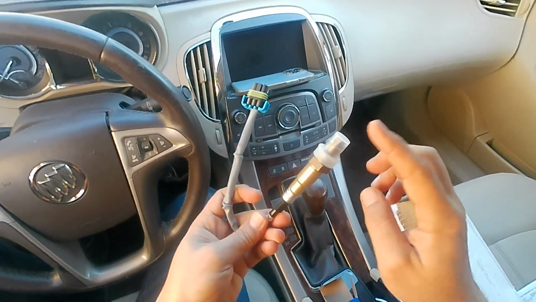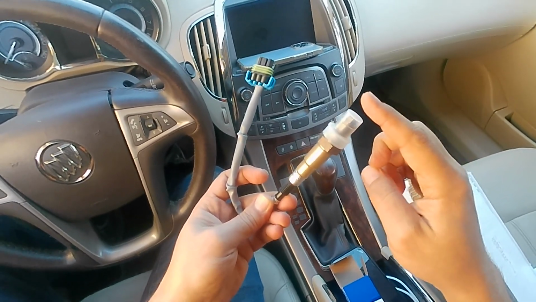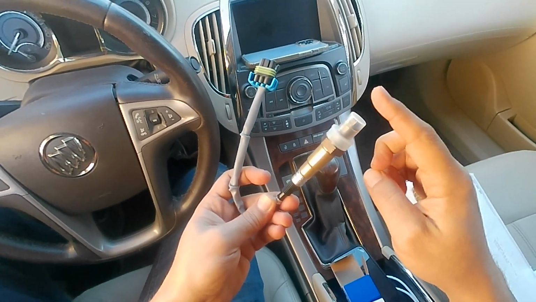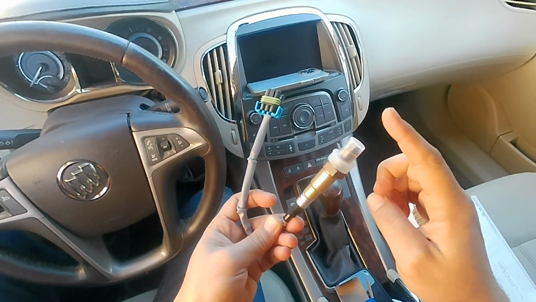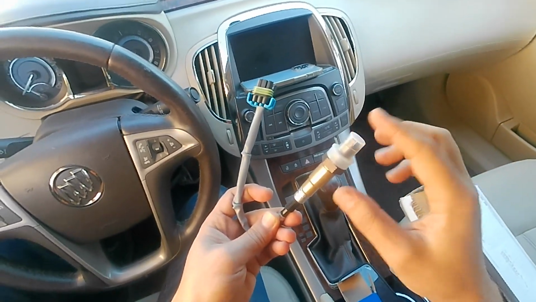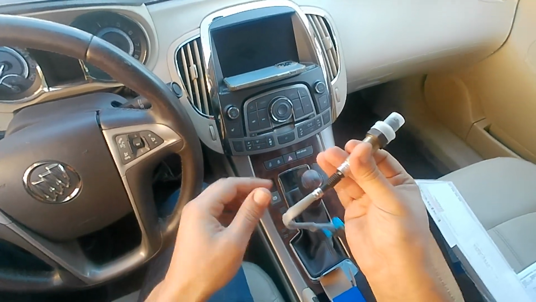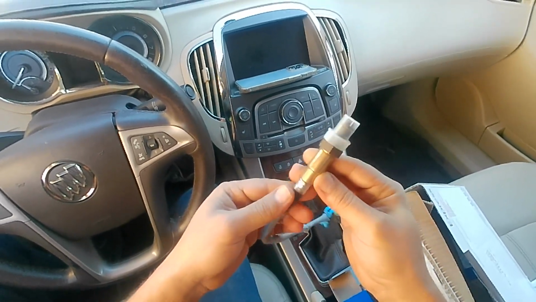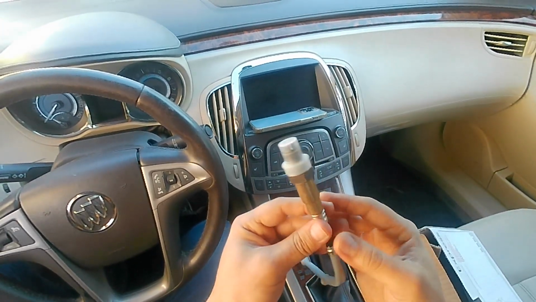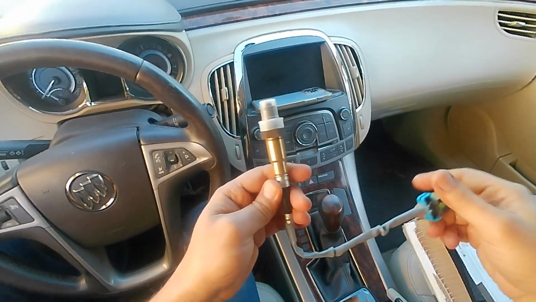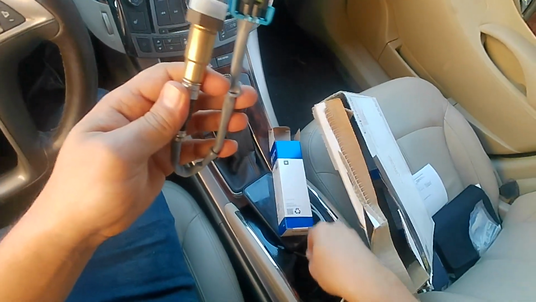I would recommend that when you remove this, try not to touch the head of the oxygen sensors. Try just holding it from here and install it. So looks pretty good, brand new. Let's see if it's gonna help and fix our problem.